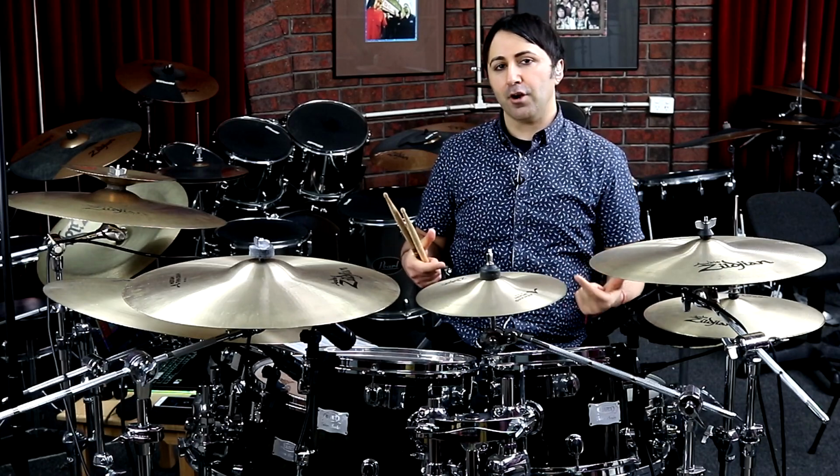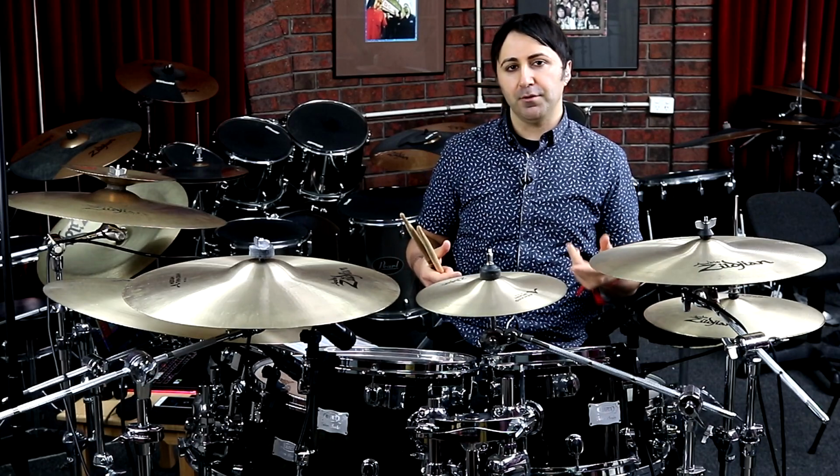Now, we could even add like a snare drum, like say on the count 4. Here's how it would sound.